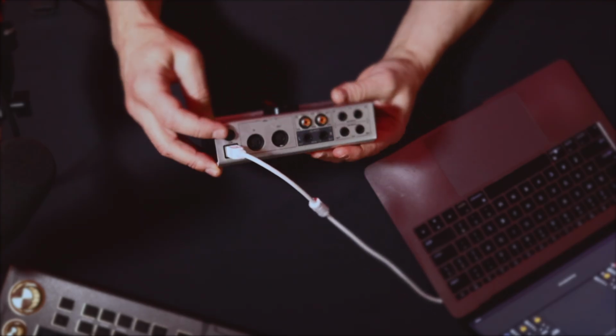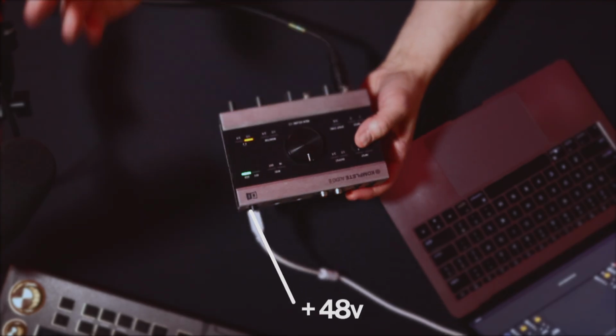Now, this particular microphone does not require phantom power, which is usually labeled as plus 48V, and that's because this is a dynamic microphone. If you have a condenser microphone, it will not work unless you turn on the 48V, and this is different if you have a USB microphone. All that stuff just kind of happens for you automatically.